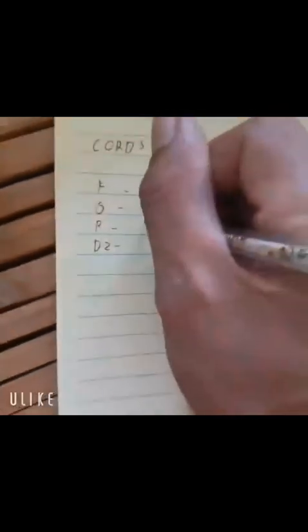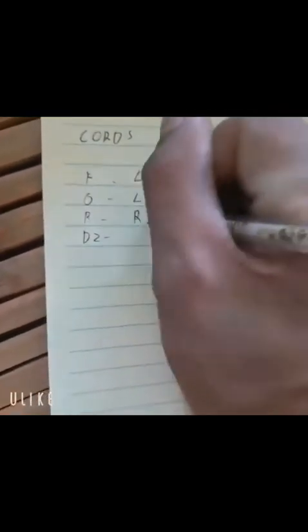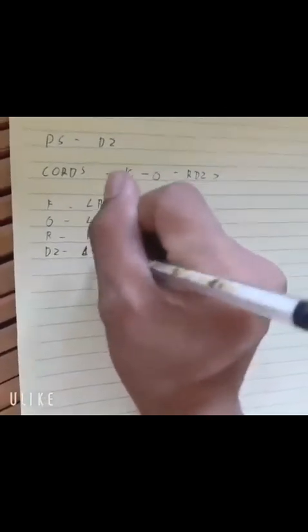Yung R po is right index. Then yung DZ naman po is right little. So, ayun po yung mga example ng ST and DS ng ending consonant.